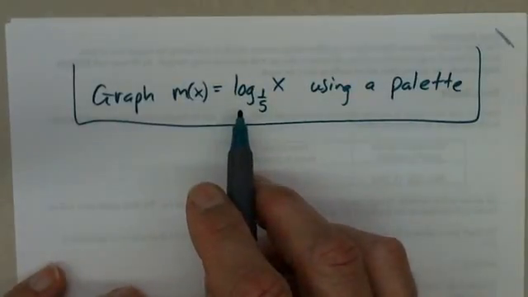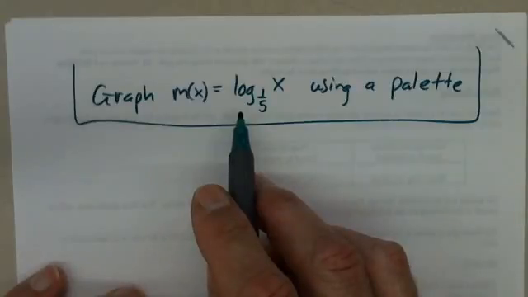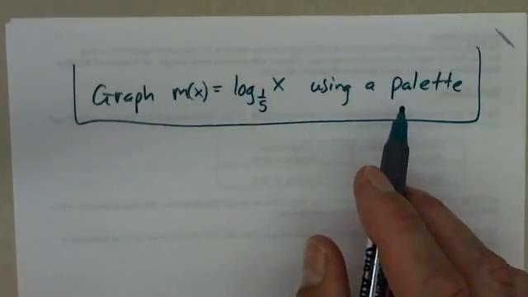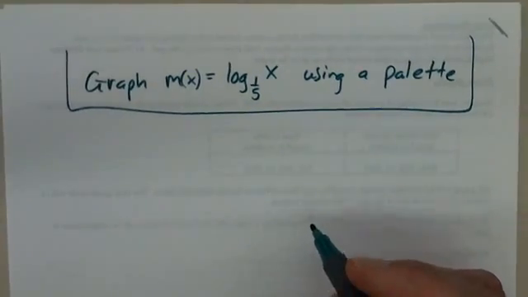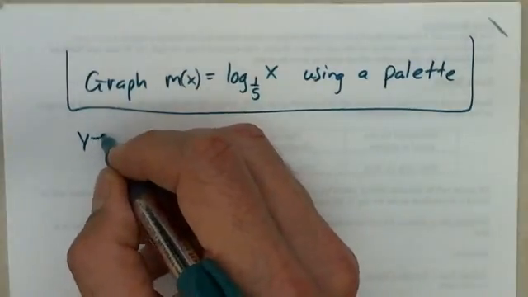So if it just said to graph, then we can graph it in whatever way we want. But if I say use a palette, then it means put down as much information as you can, and we follow this format.